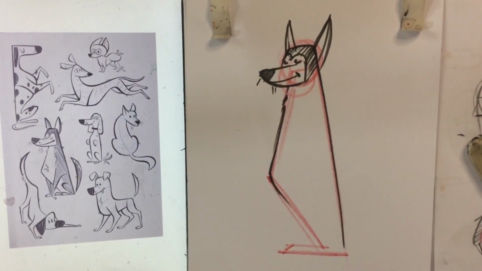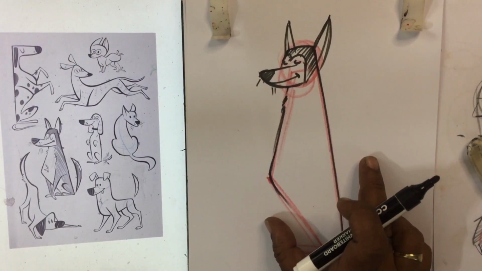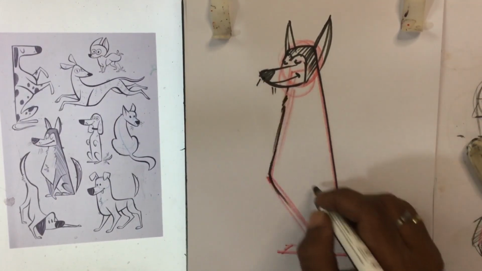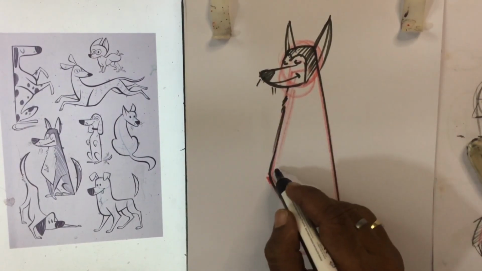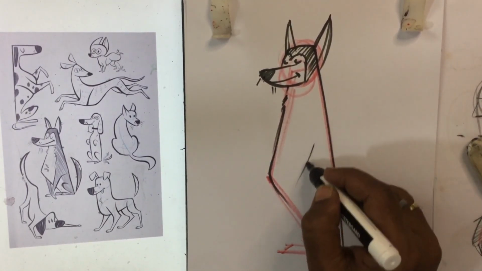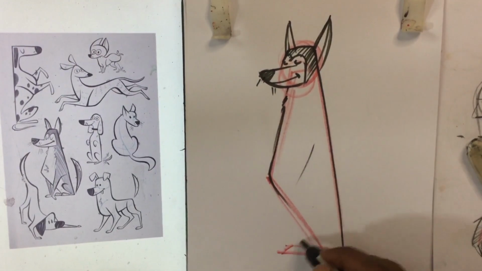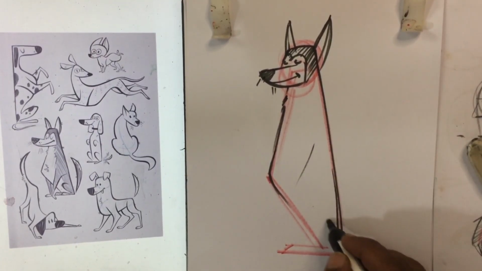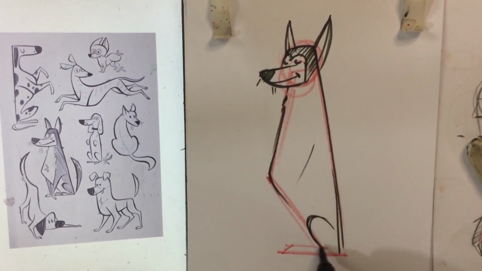Okay, so now these are the hands, starting from here. Okay, like this is the body. So make the hand, the leg over here.